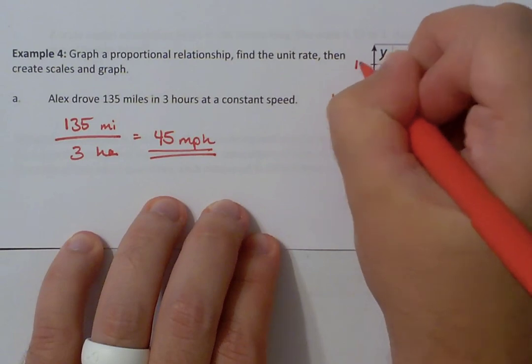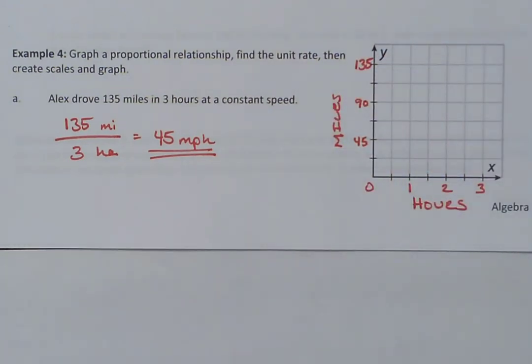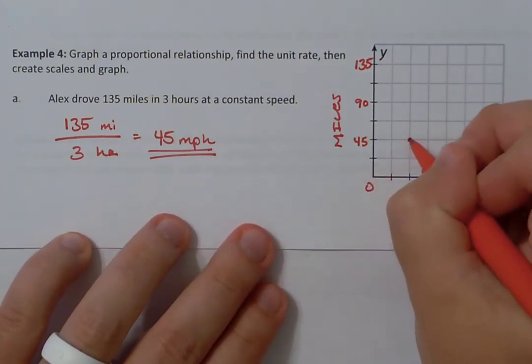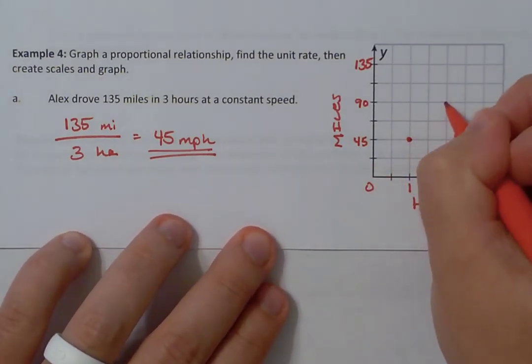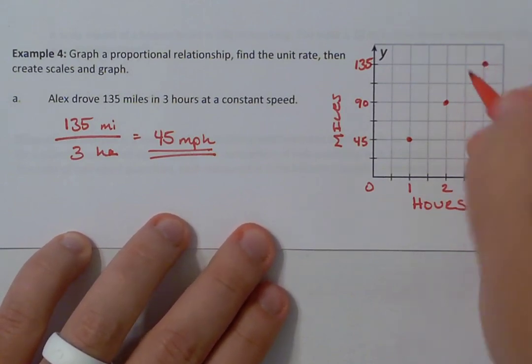90, and then 135. The 45 miles per hour means for every hour, he's driven 45 miles. So at 1 hour, it's 45 miles. At 2 hours, it's 90. At 3 hours, it's 135.